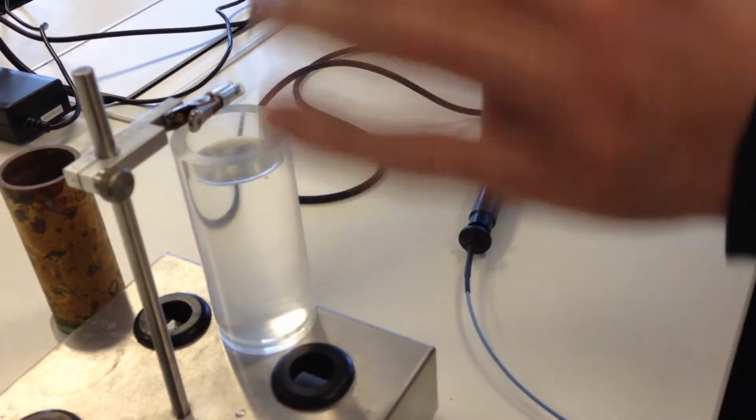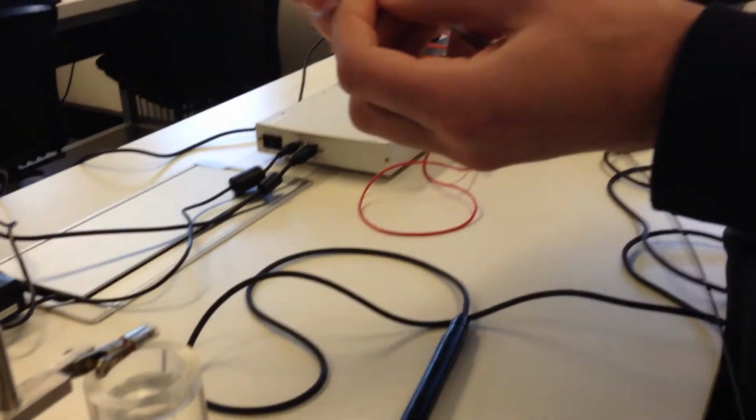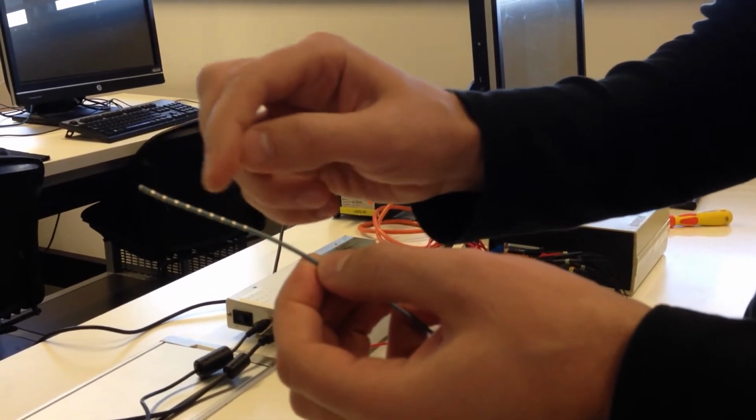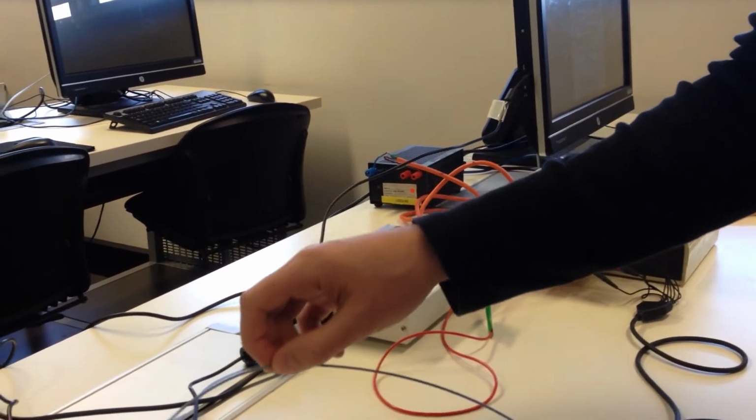And the heart is not actually a cylinder, so it's got a different cross section as it goes down. So that's why we have these measurement electrodes to try and measure. So we've got 8 measuring electrodes, which gives us 7 different differential voltages.